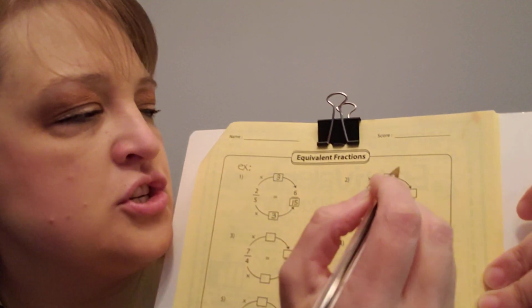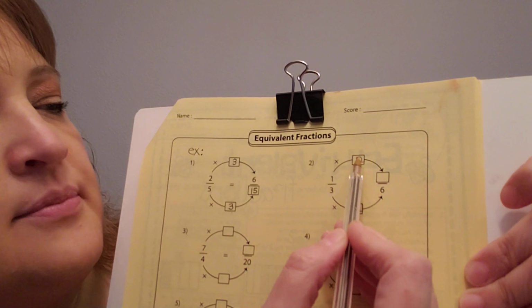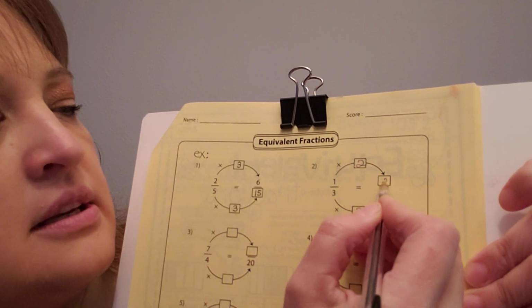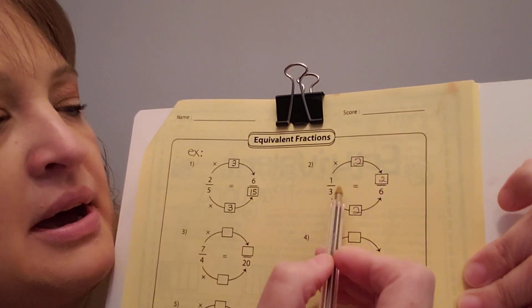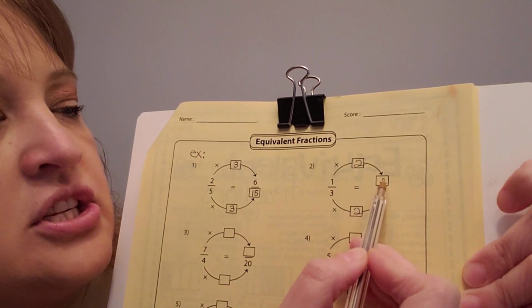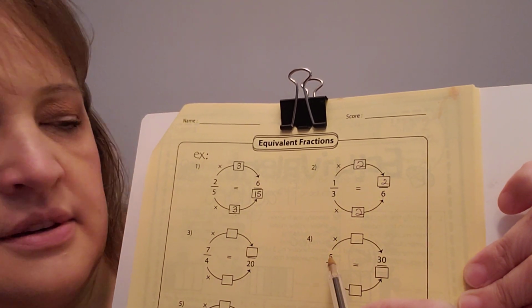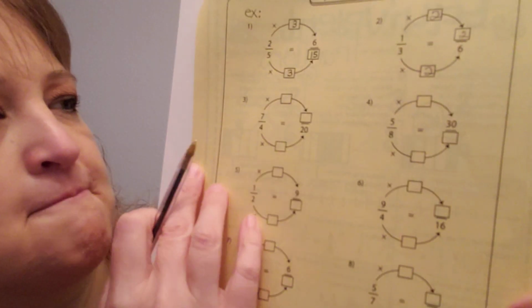So I'm going to put a 2 up there. And now I'm going to multiply. 1 times 2 is 2. So, my friends, 1/3 is equal to 2/6. They are equivalent. All right, let's do another one.